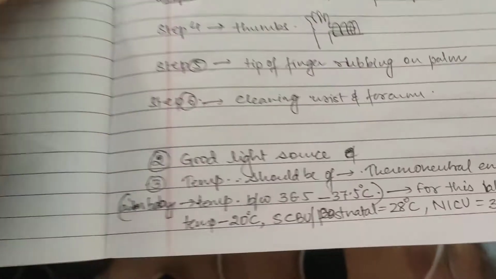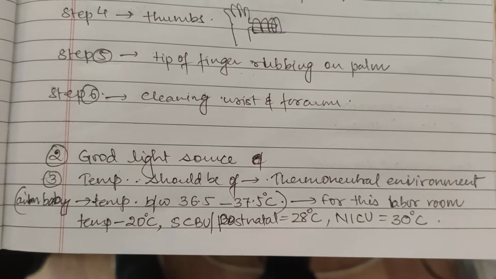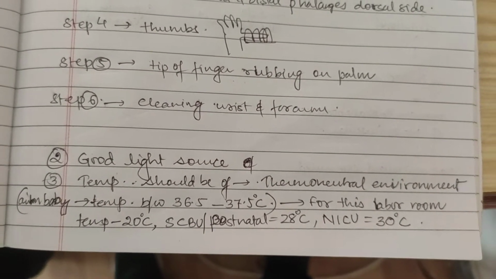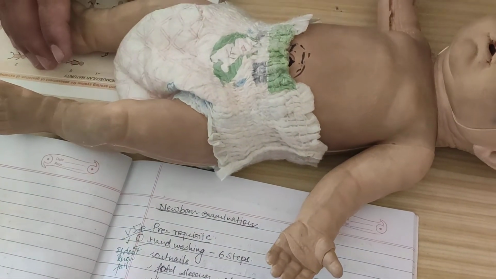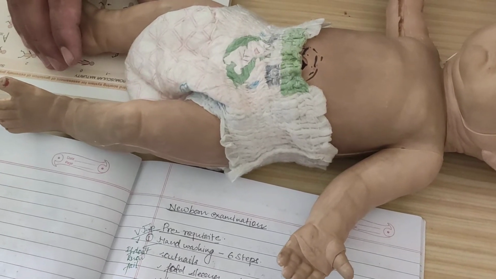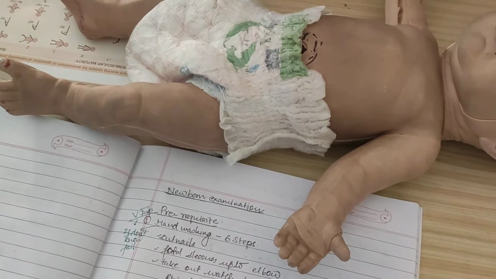That means there is a definition of thermoneutral temperature. It is the temperature required to maintain the minimal basal metabolic rate of a baby, so that the baby can maintain his normal body temperature, which means there might be slight change in the room temperature of a delivery room.